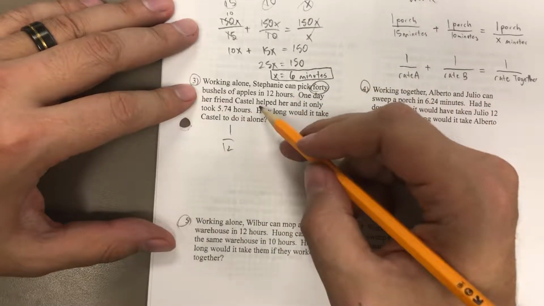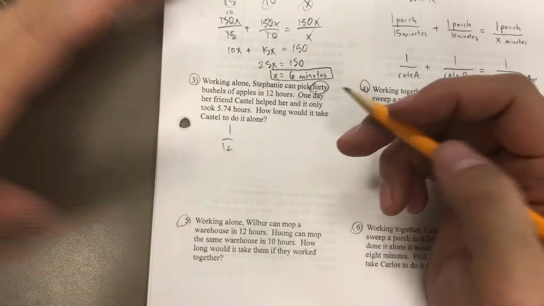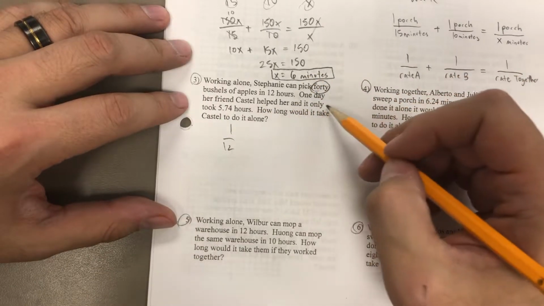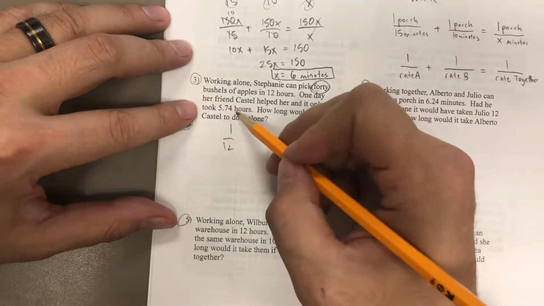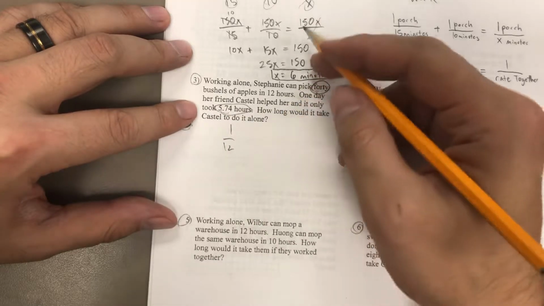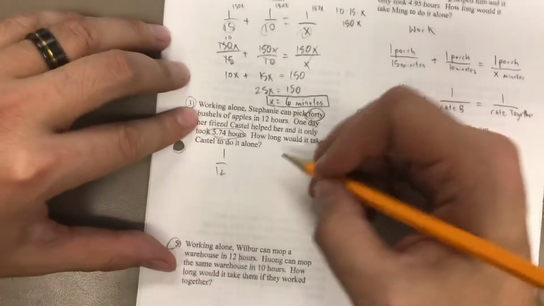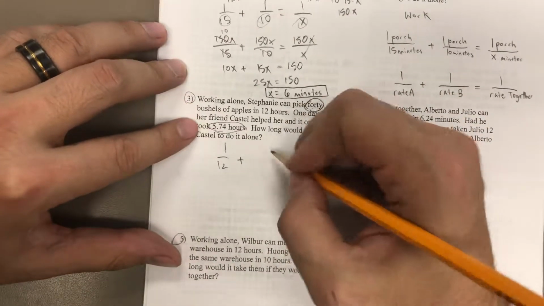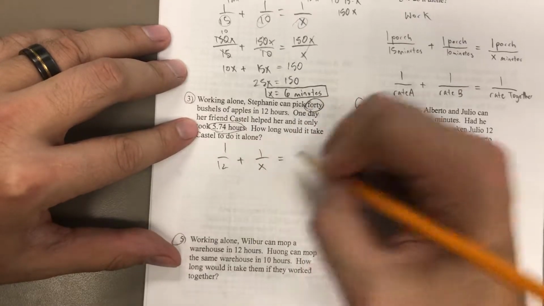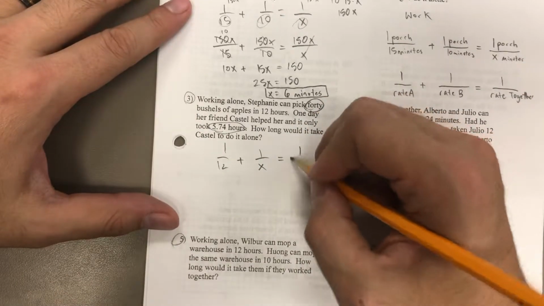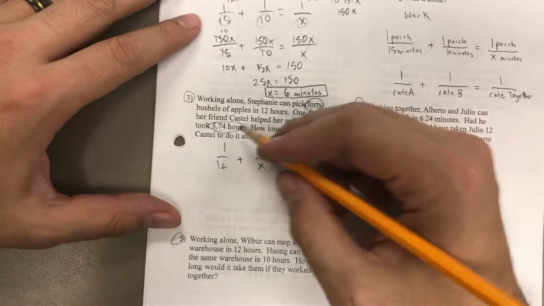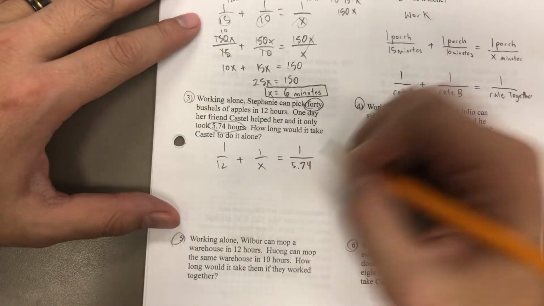And then one day her friend Castle helped her, and it only took 5.74 hours. So that's when they worked together. That's actually going to be this x value where they work together. So plus Castle's rate, we don't know what it is, equals the rate that they work together. So 1 bushel of apples in 5.74 hours.